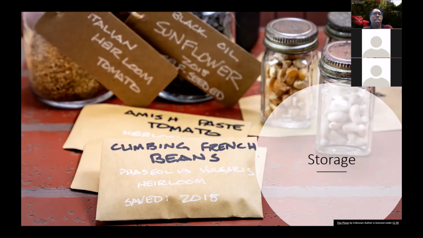And if you're saving things in different seasons, you may want to put the season too, but the year is really important. That will help you when you're going through your seed collection to say, hey, I should probably use these seeds because I saved them about 5 years ago. I need to check and make sure they still are good.